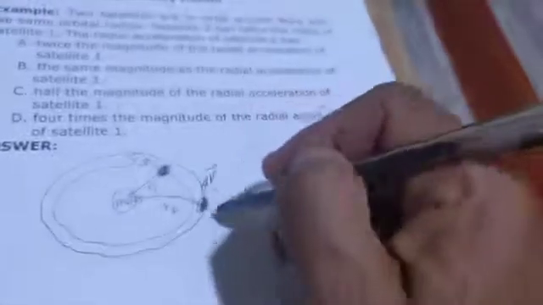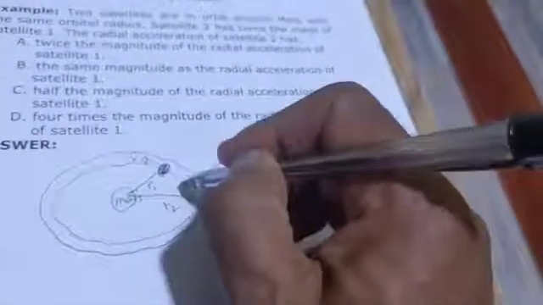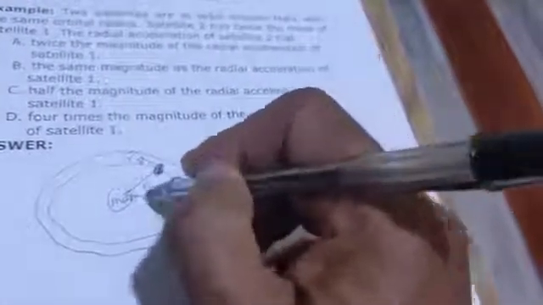And you can see here, this is R1 and this is R2, the same orbital radius. If these were different, it's possible. But both of them follow the same path.